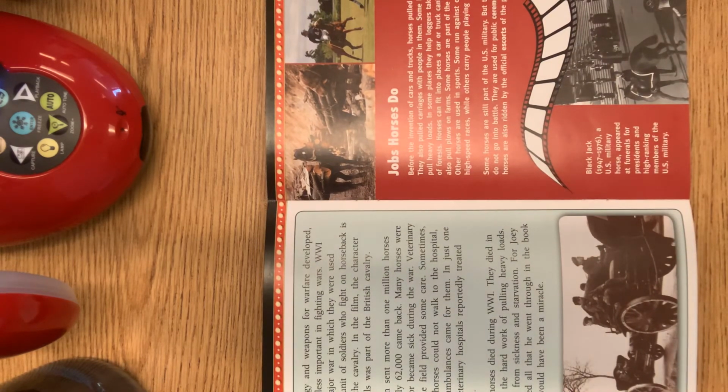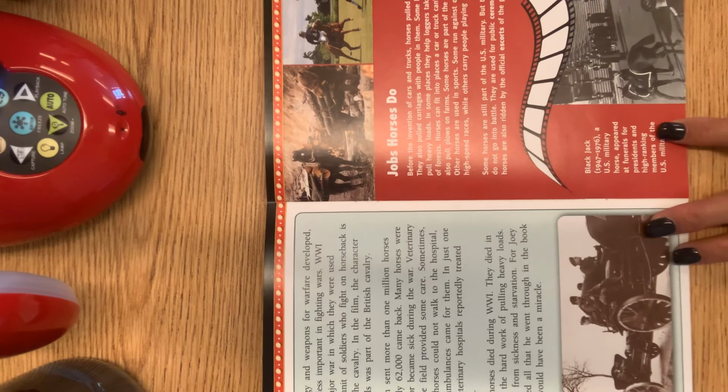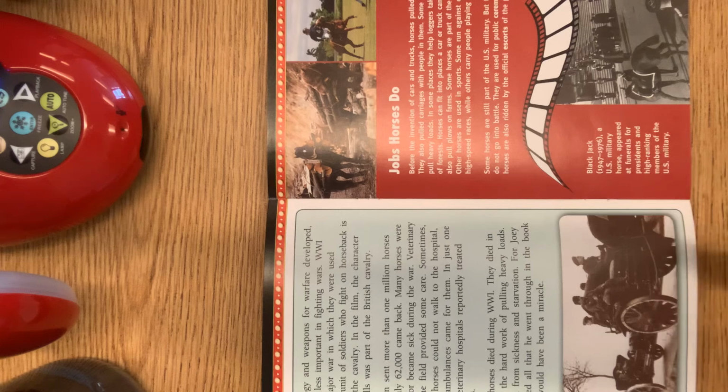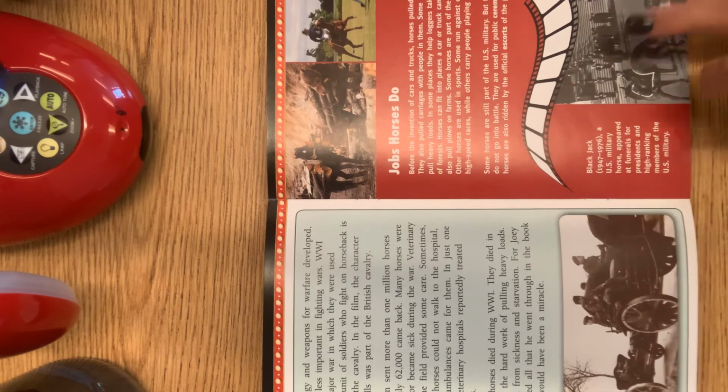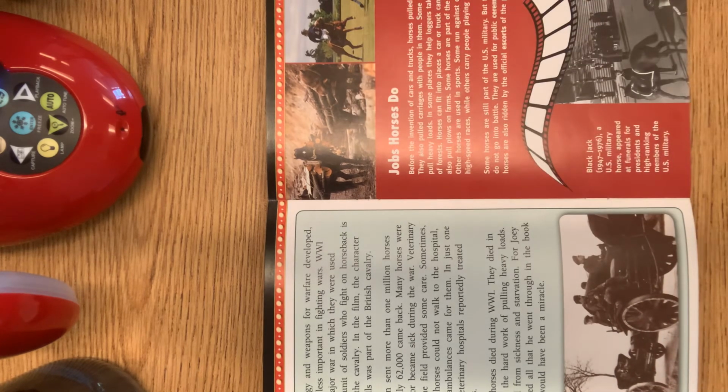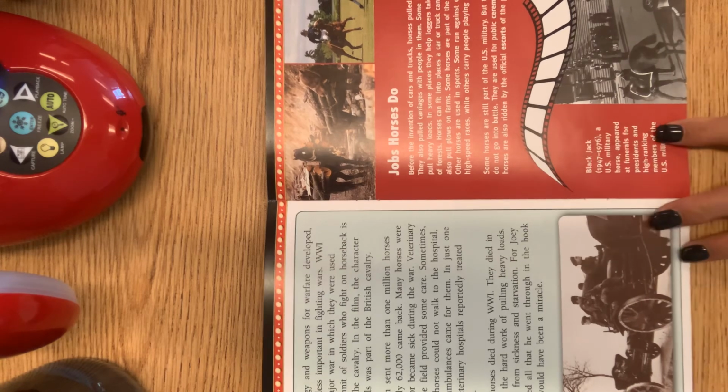That's the end of our lesson for today. So remember, when you are reading a book, it could be nonfiction or fiction, you should be looking at the pictures and reading the captions to get more information to have a better understanding of what you're reading. So again, your assignment in Schoology will be to tell me what is the same and different about the horses and their jobs in these photos.